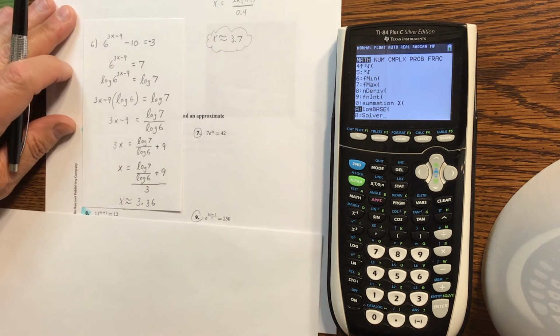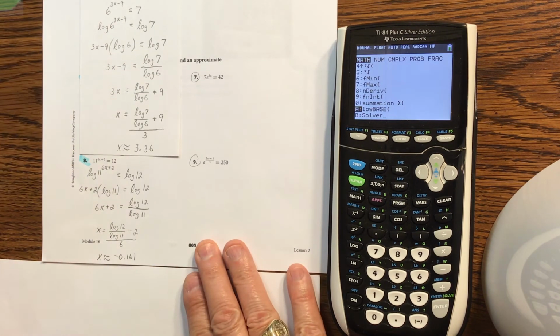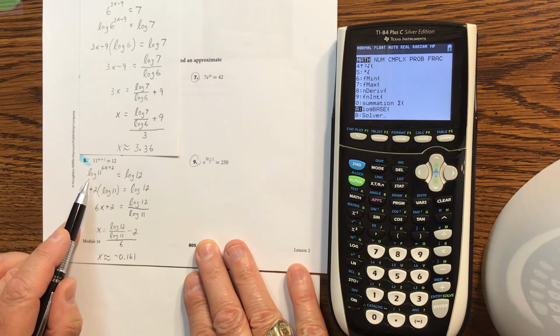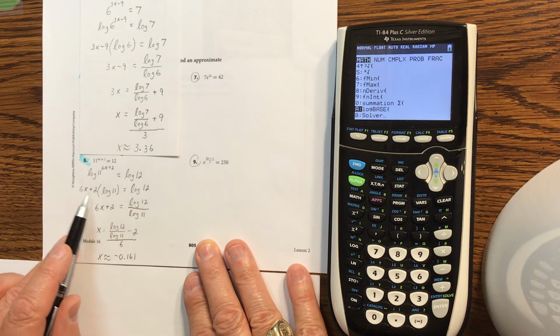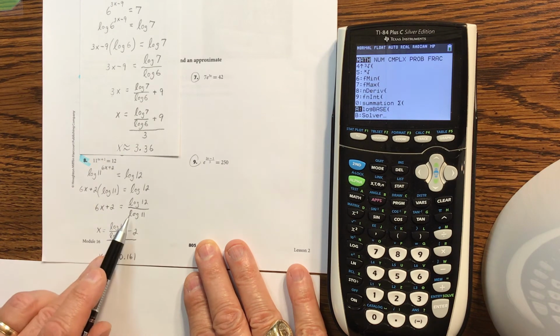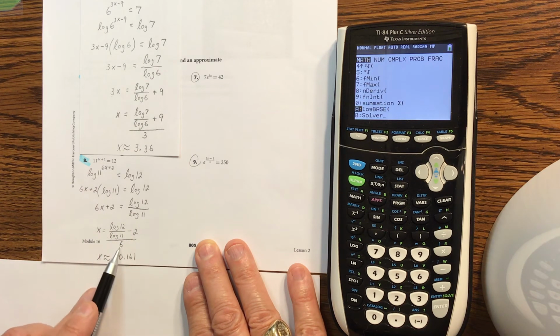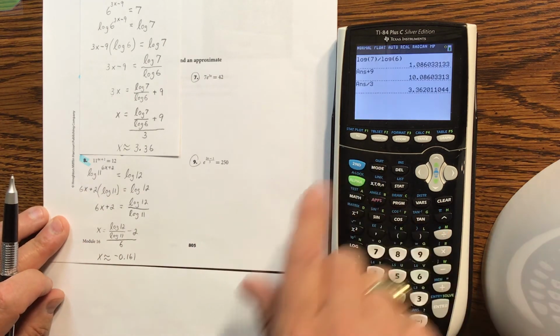All right. Number 8. Very similar to number 6. Okay. Take the log of both sides. Apply the power rule here to the log here. Divide both sides by the log of 11. Subtract 2 from both sides. And then divide everything by 6. And then after this is just all calculator work.